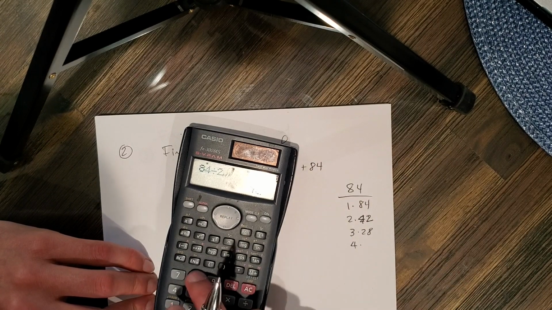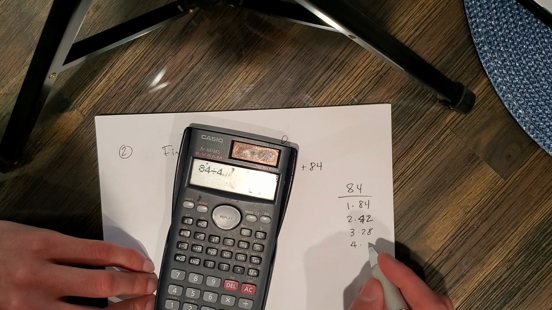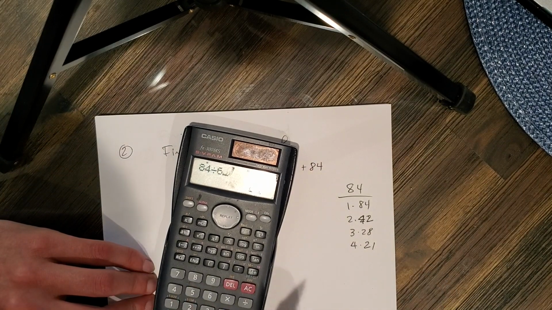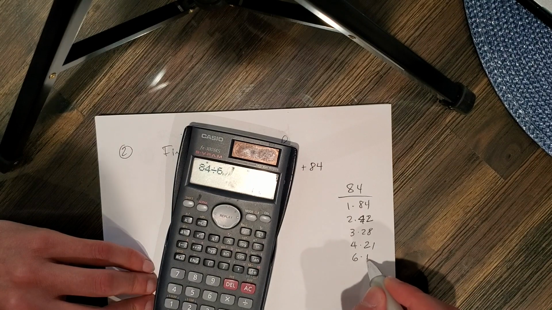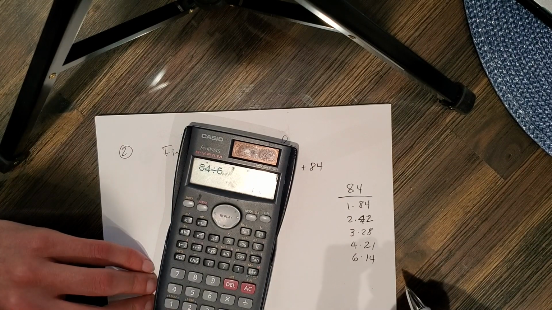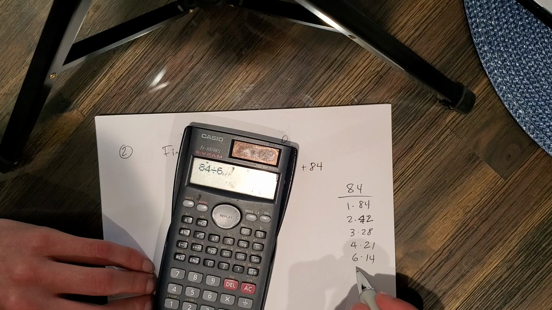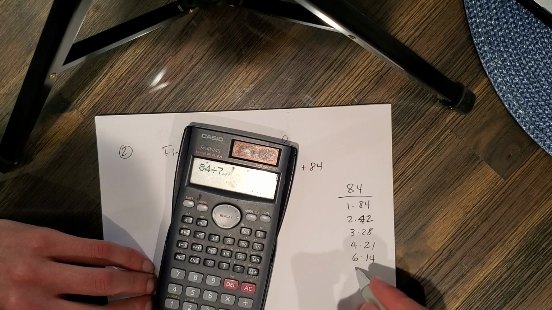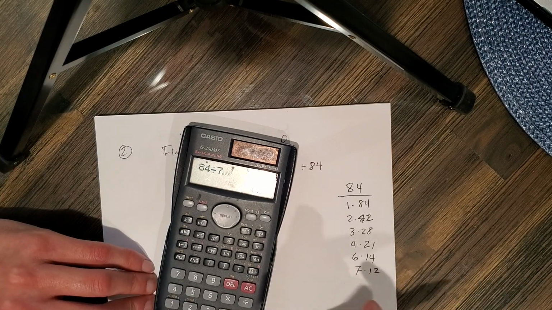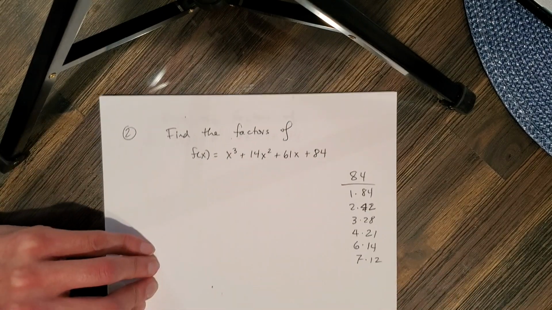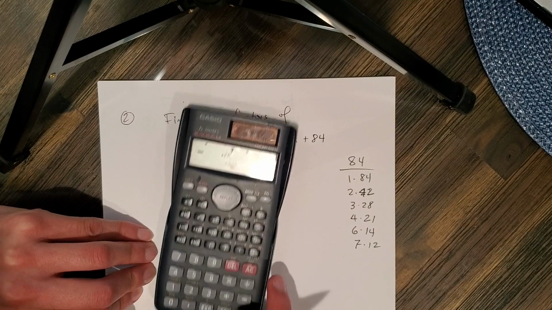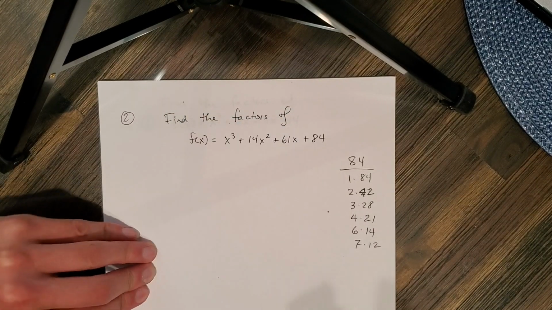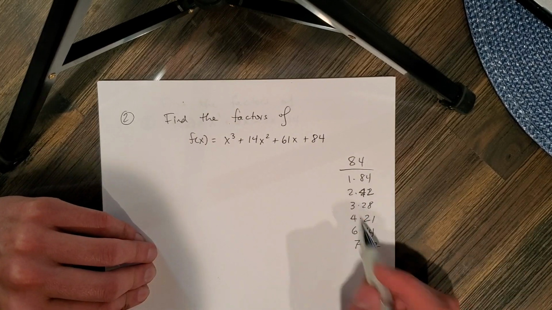Now what about 4? Let's do 84 divided by 4, is 21. 5 won't go in. 6, let's try 6. 84 divided by 6 is 14. 6 times 14. And let's try 7. 84 divided by 7, that's 12. And I think we got all of them, guys. That's all of them, because 8, I don't think will work. 84 divided by 8 does not work. We get a decimal.